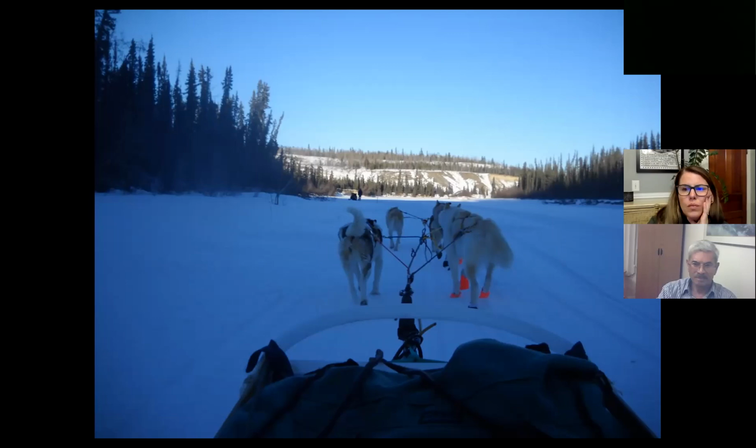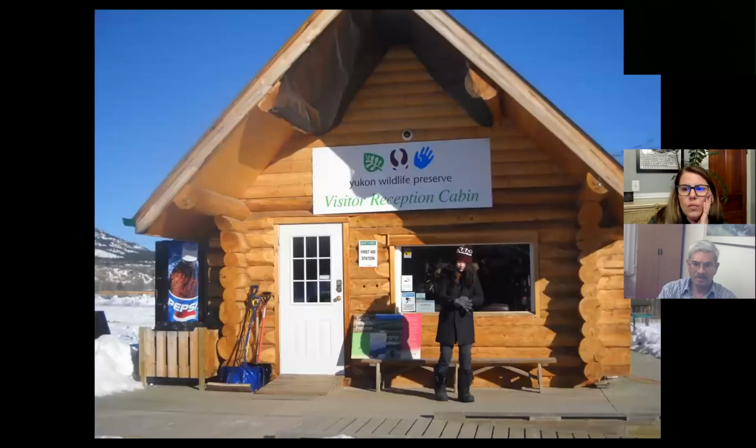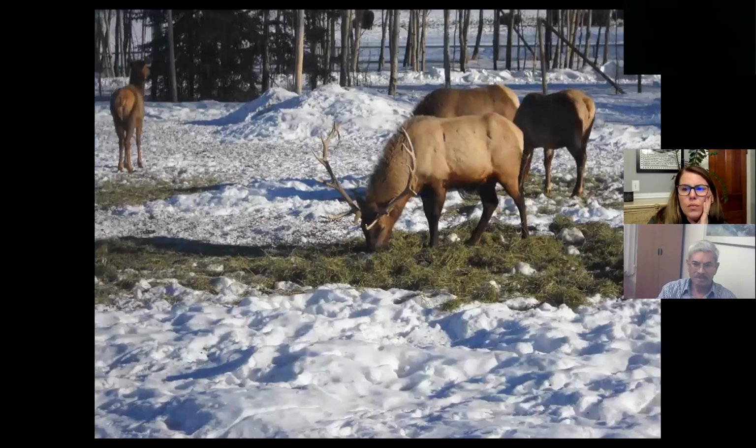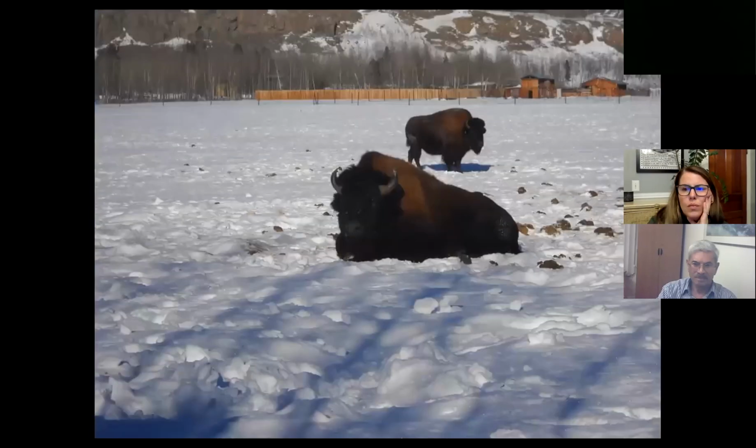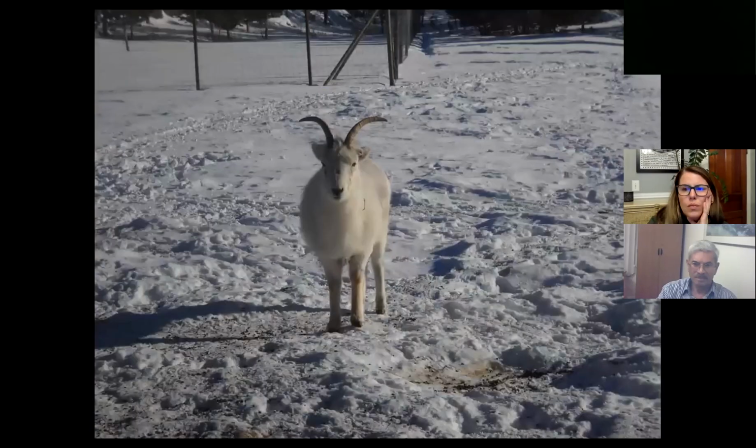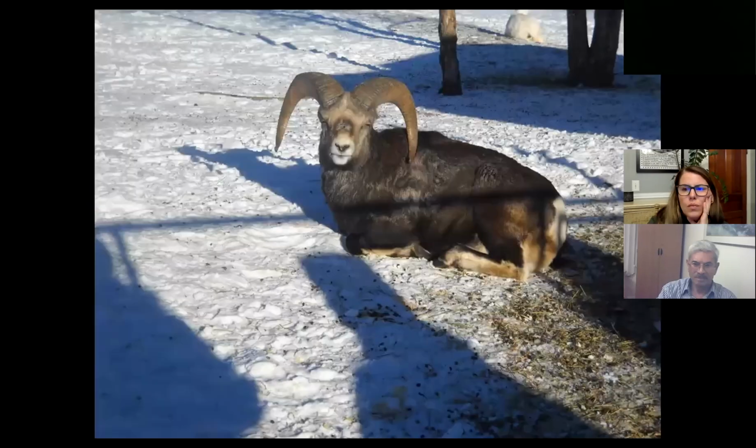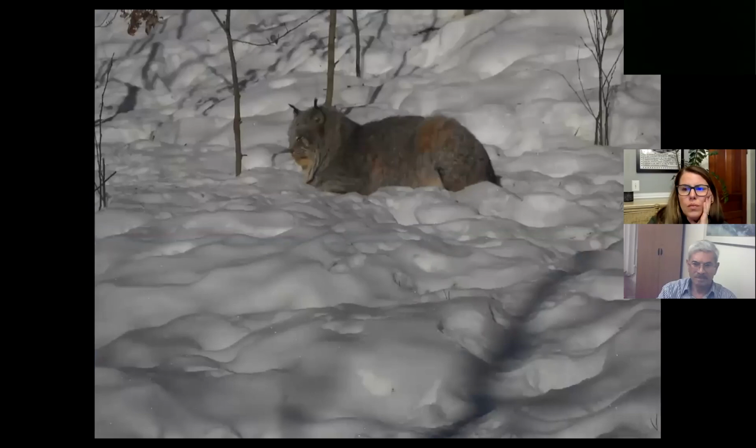They just love running. We also spent a few hours out at a wildlife preserve, the Yukon Wildlife Preserve. And I'll show you, this is some elk, wood bison, thinhorn sheep, another sheep, and the Canada lynx.